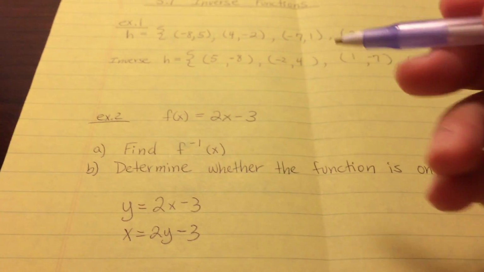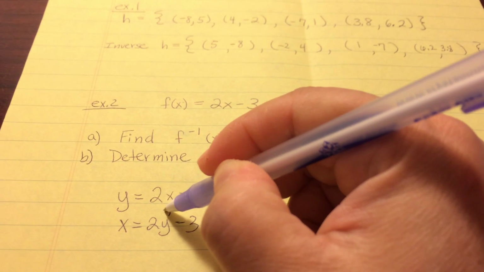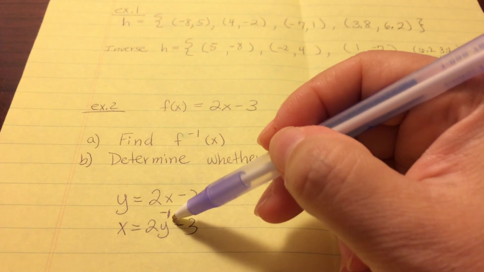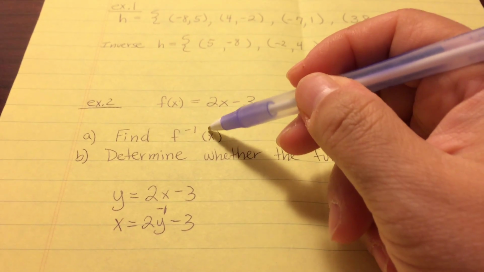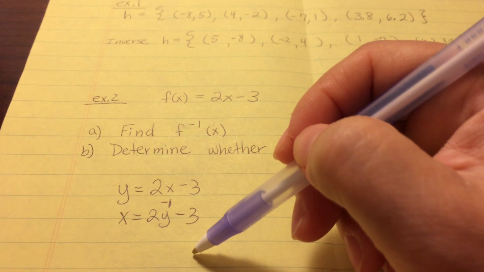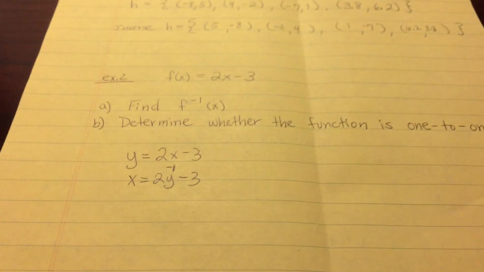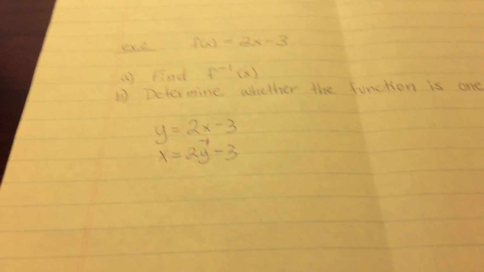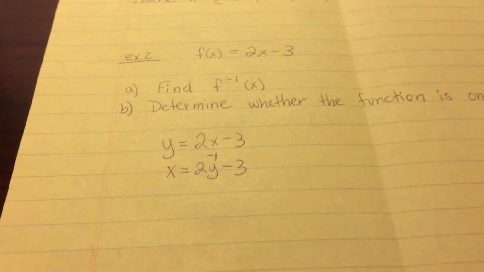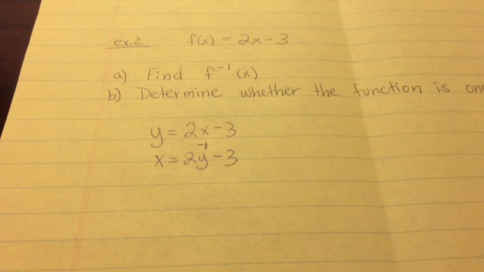Now this is where it gets a little confusing. That's why I like to put a little prime right there. Or actually, let's put a negative 1 right here. That way we know the inverse, when we get to the final part, is this part right here. Because if you don't do that, then it looks like the original. When you get your final answer, some people get confused. Is that the original or the inverse function? So make sure once you switch the variables of x and y, you put that little negative 1, the little inverse notation right there. That way when you continue to solve for it, you're good.